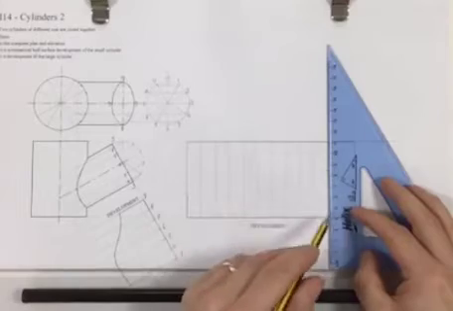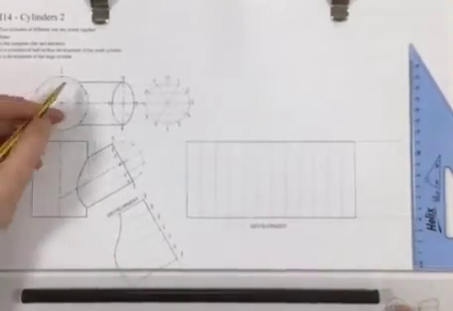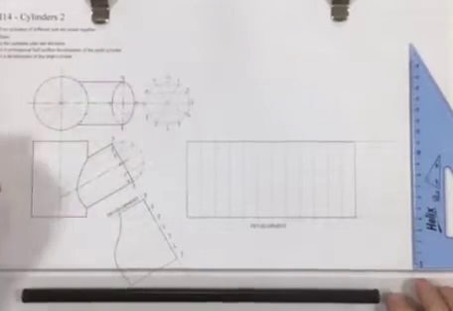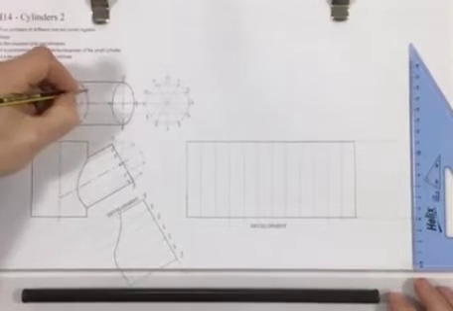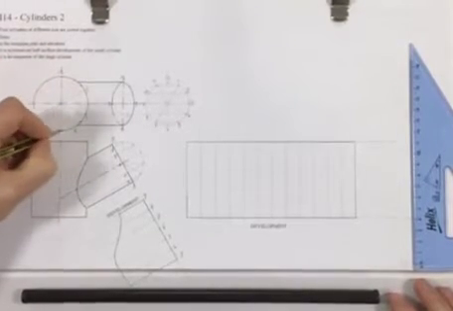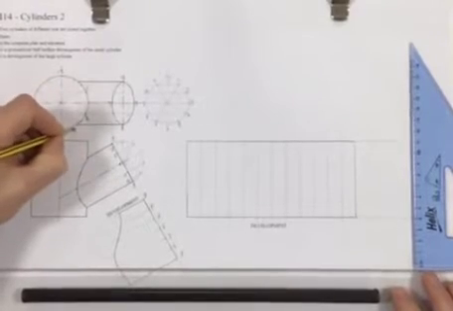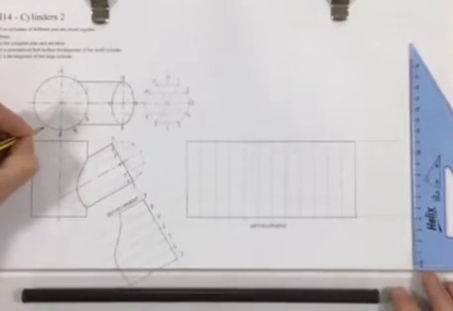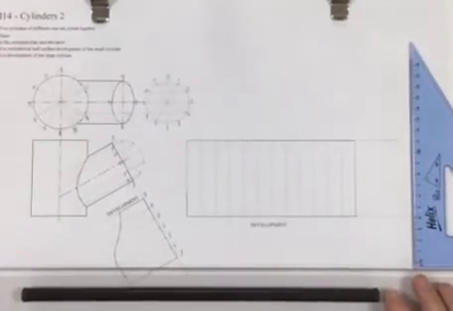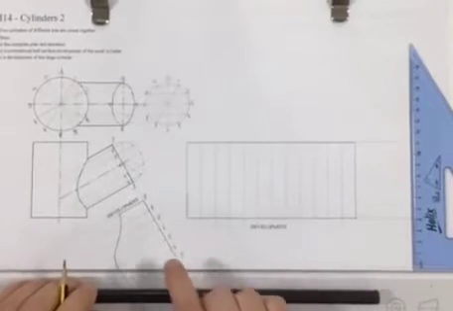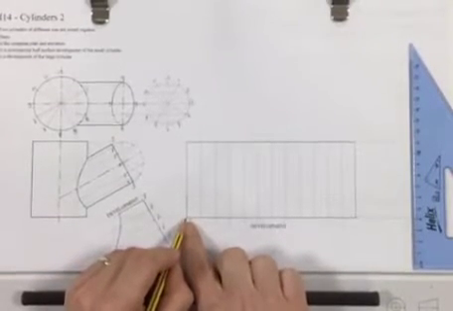Now, the most obvious numbering system is if you split a circle into the segments of a clock, so starting at 12 o'clock, 1 o'clock, 2 o'clock, 3 o'clock, 4 o'clock, 5 o'clock, 6 o'clock, 7 o'clock, 8 o'clock, 9 o'clock, 10, 11, back to 12. Okay, so I'm going to start my surface development at number 3.